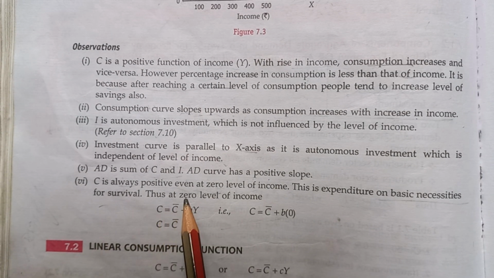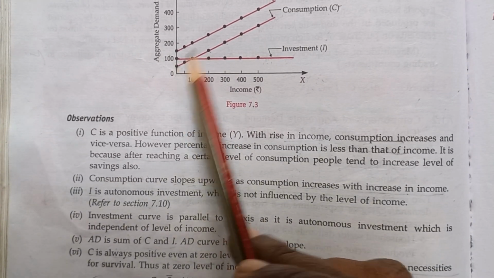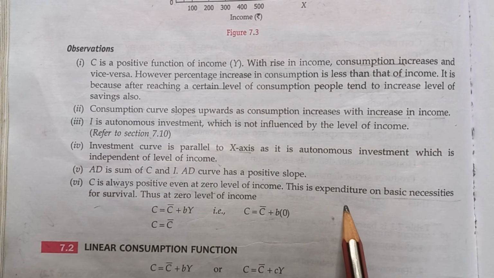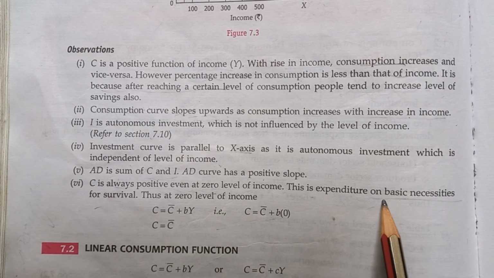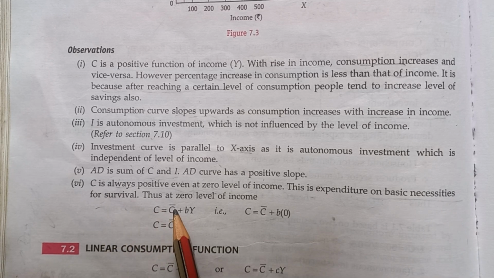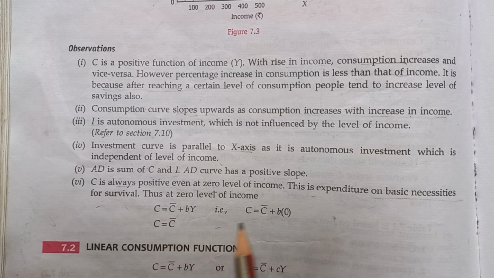So C is always positive even at zero level of income. As I already explained, at zero level of income, consumption is at a positive level. This is expenditure on basic necessities for survival. Thus, at zero level of income, C is equal to C bar plus B of zero income.